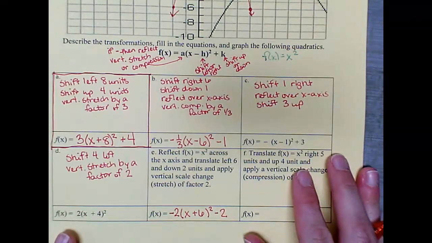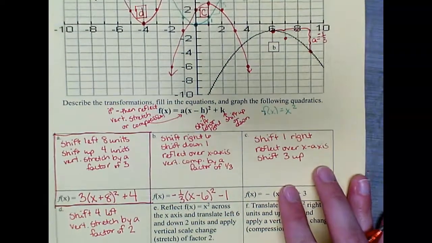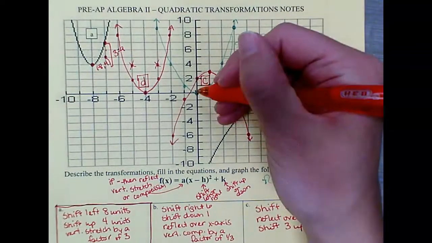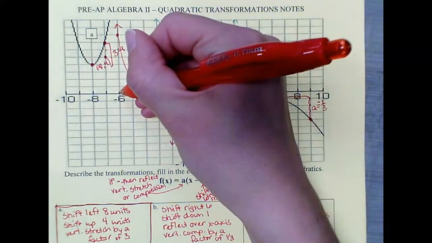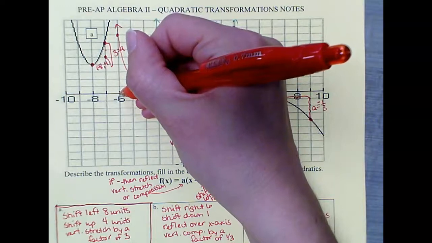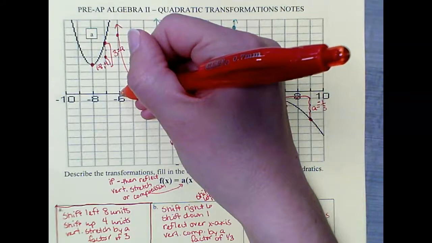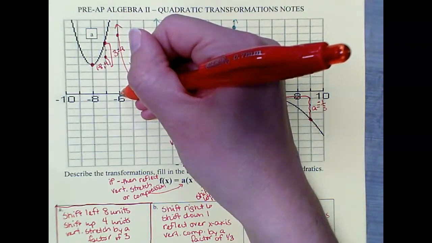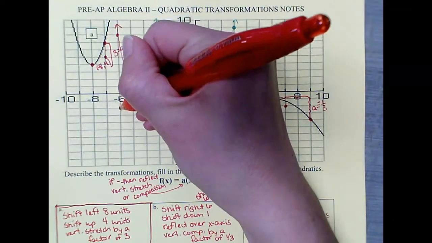So when I go do that transformation, I'm going to start at the origin. My h change is shifting left 6. I need to reflect across the x-axis, so I'm going to open down. And I also am going to be stretching by 2, so instead of my quadratic pattern being 1, 3, 5, 7, I'll double them. So 2, 6, 10, 14. And I also need to go down 2 units to find my new vertex.